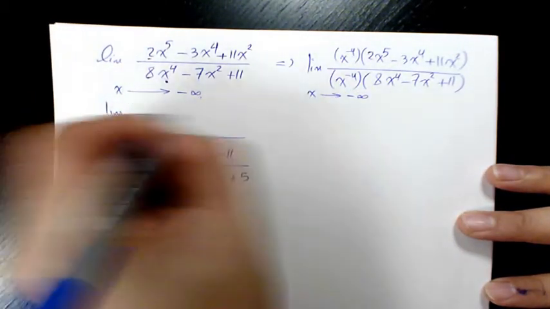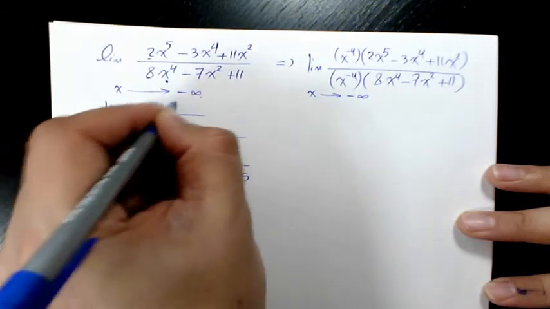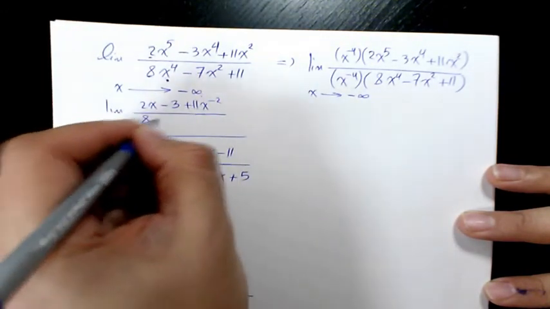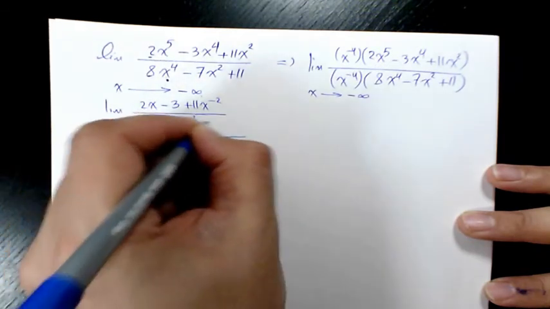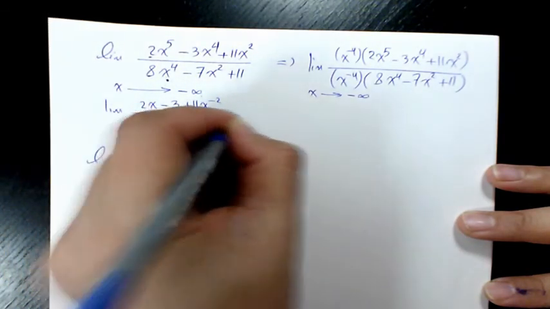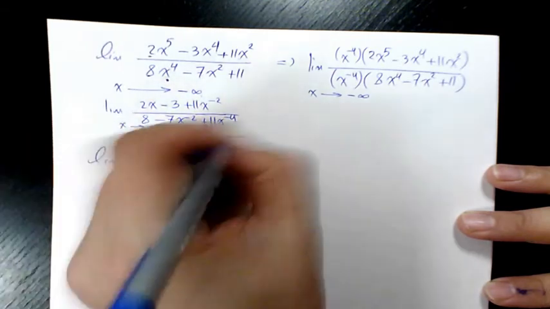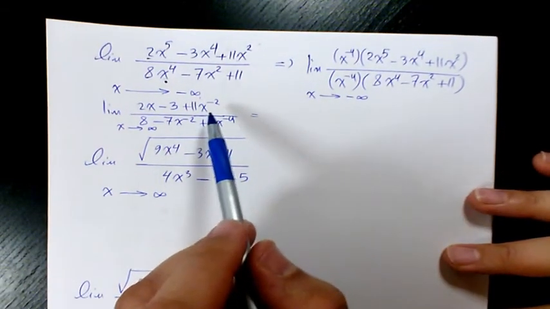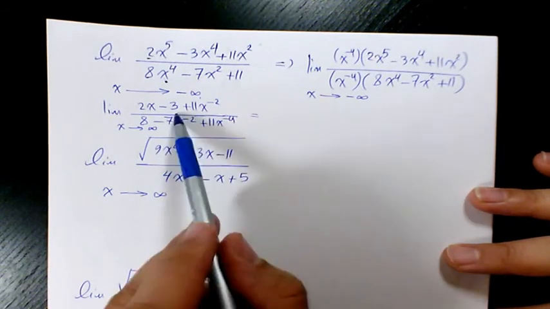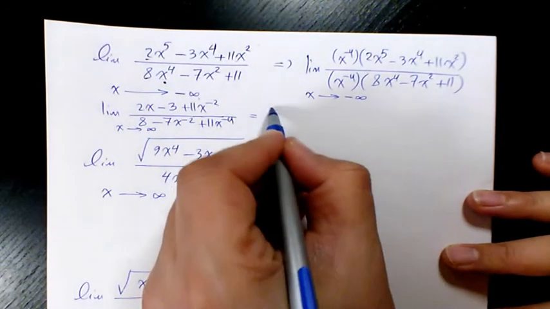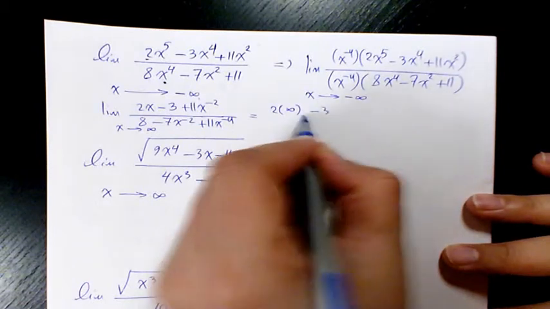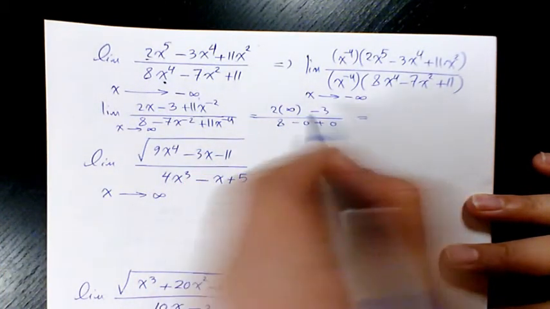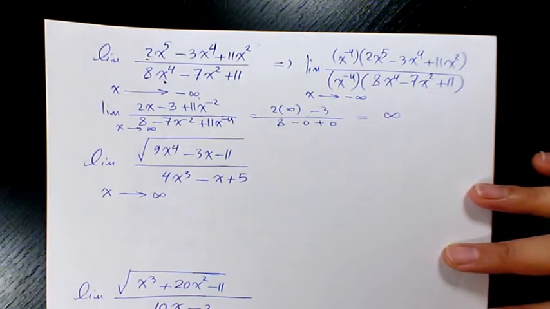That's going to be (2x - 3 + 11x^-2) over (8 - 7x^-2 + 11x^-4) when x is approaching negative infinity. So as you see here, those terms are 0. You have 2 times infinity minus 3 over 8 minus 0 plus 0, which is going to be infinity.